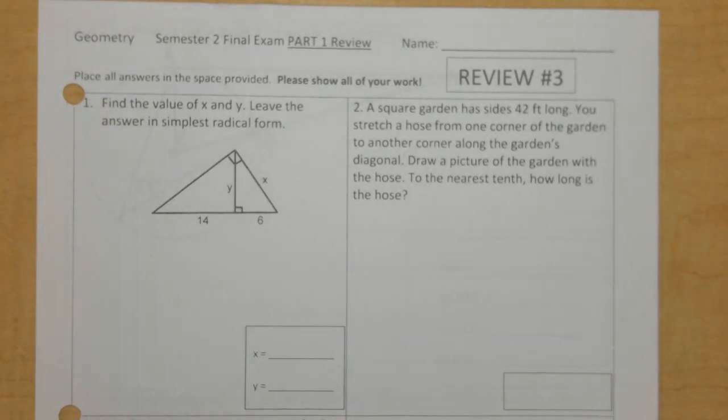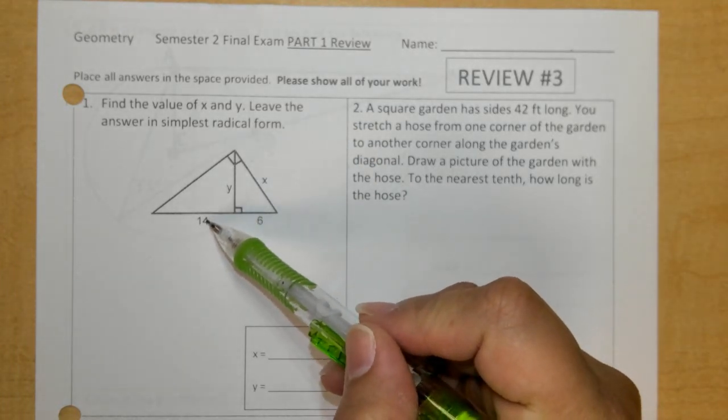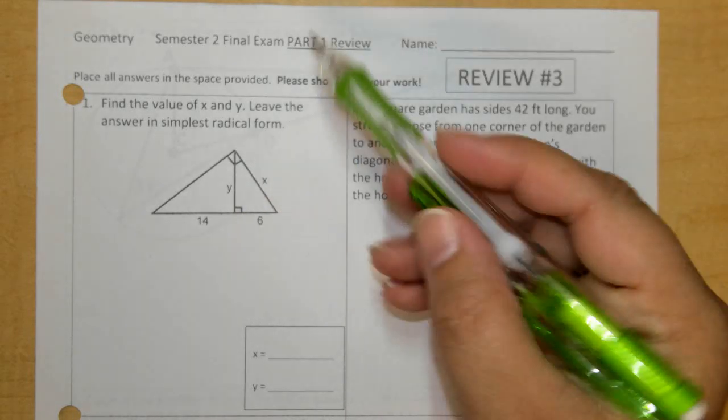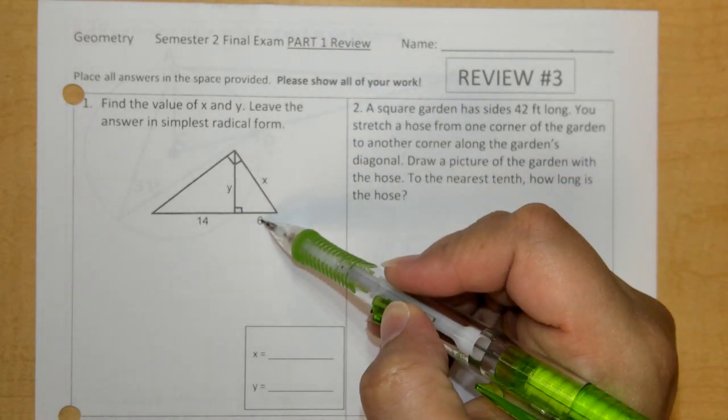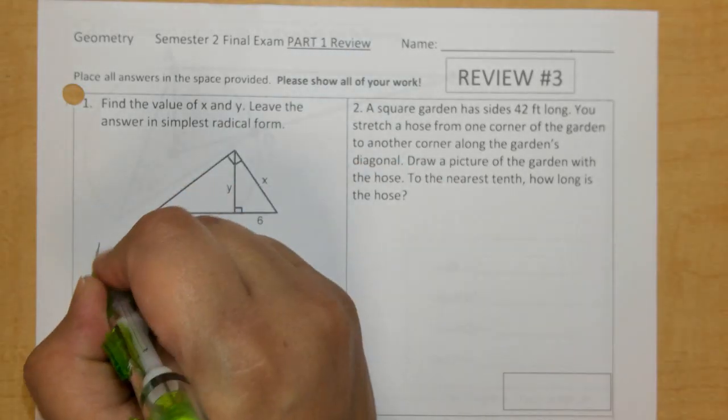So for number 1, find the value of x and y. Leave the answers in simplest radical form. So for this here, we've got 14. Let's do x first. So let's go 6 over the x. So this is like a leg over the hypotenuse.